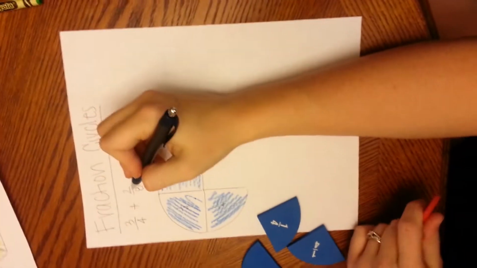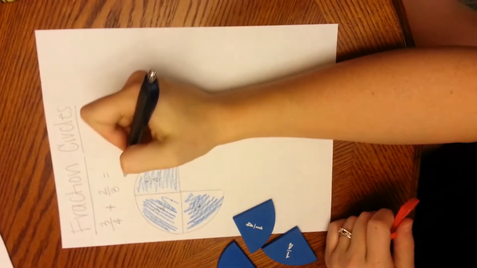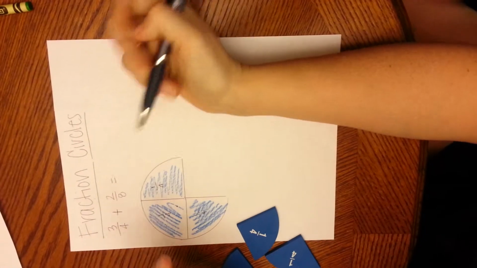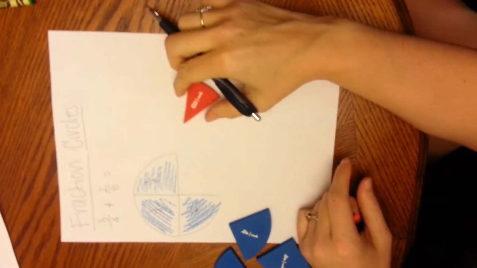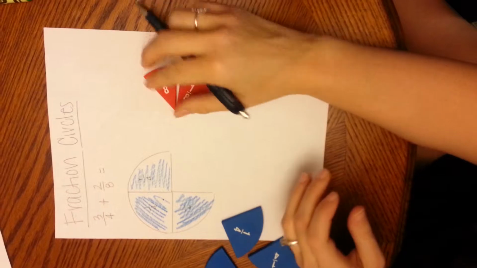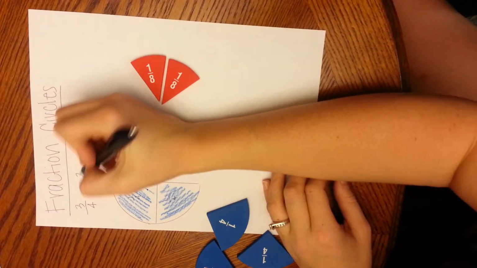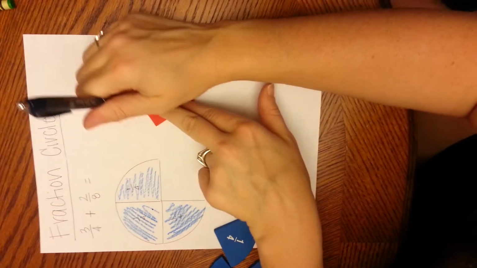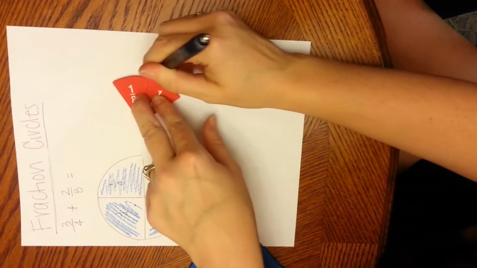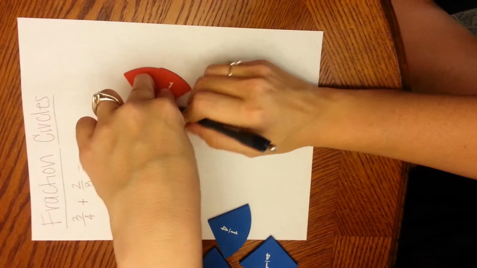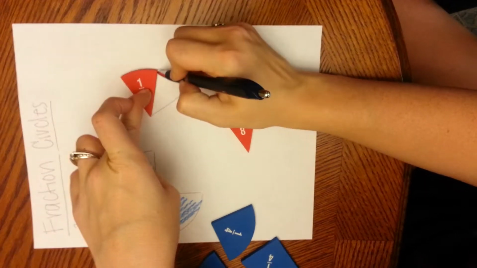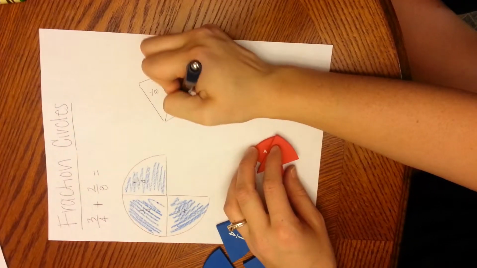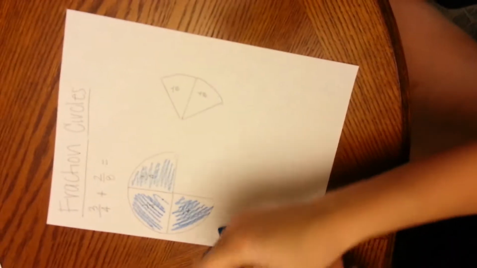Okay, what could we be doing? Okay, which sections do we need to represent our 2/8? The red, correct. Okay, so how many of those do we need? 2, right, just like we talked about, because our numerator is 2. We need 2/8. So let's trace those as well. Now I'm going to go ahead and write that in again. 1/8, 1/8. Got that red crayon.